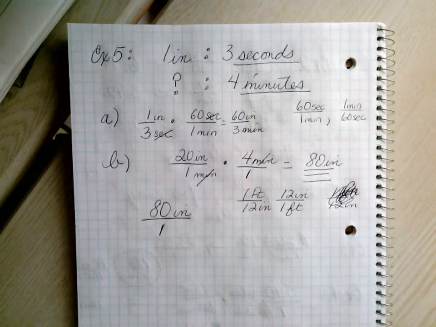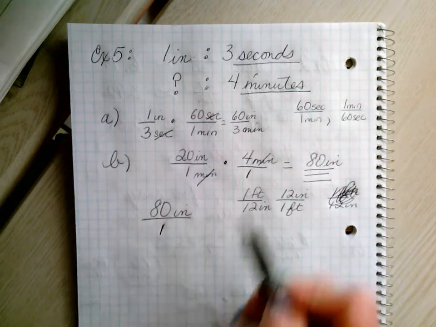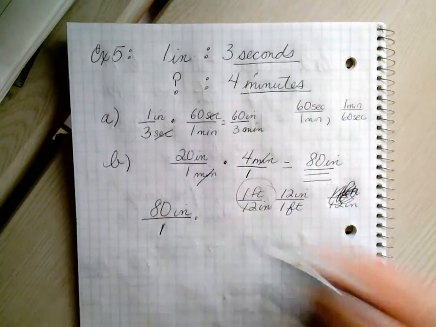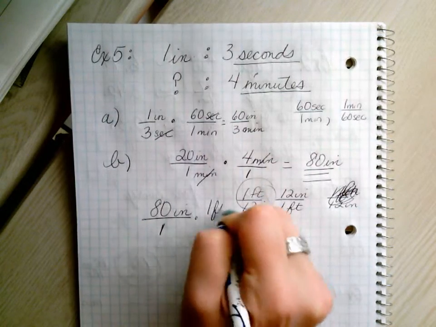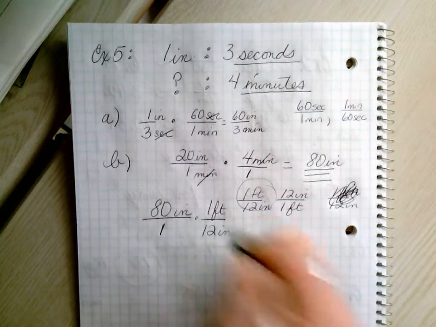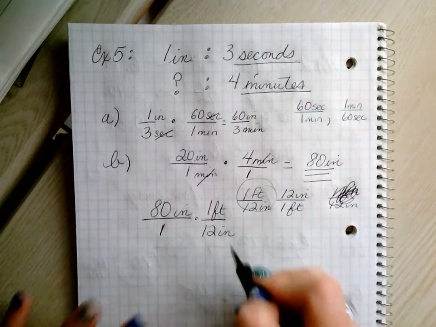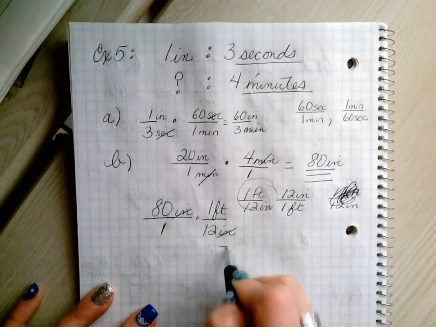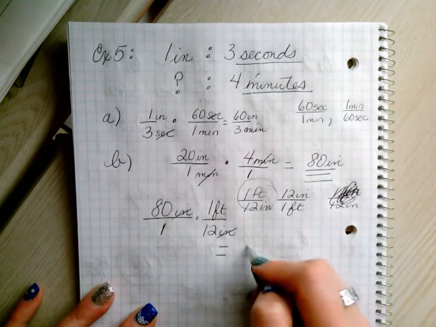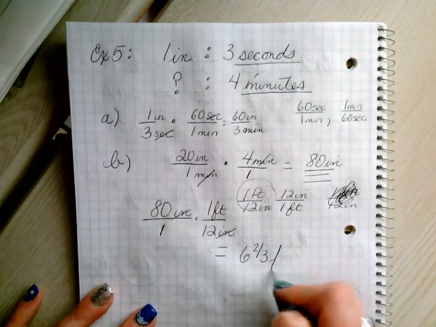So what are we going to use? The first one. Multiply it by 1 foot over 12 inches, which all of you would have just said 80 divided by 12, Mrs. Myers. Fine. And you'll end up with 6 2/3 feet.